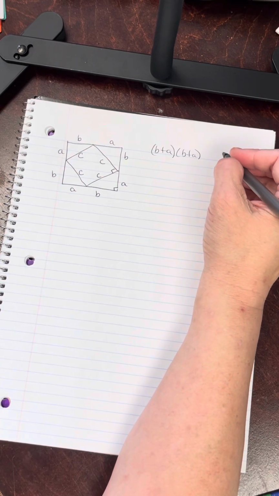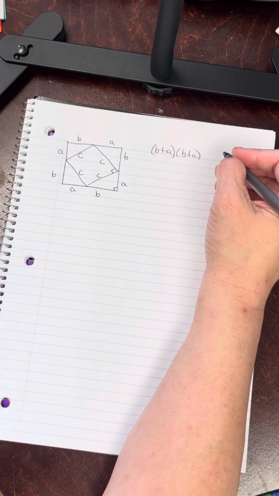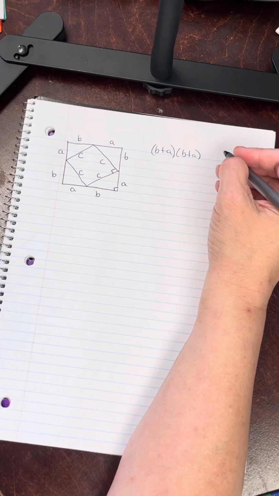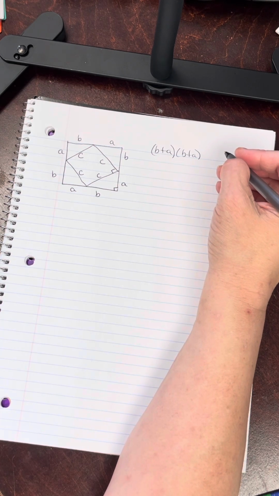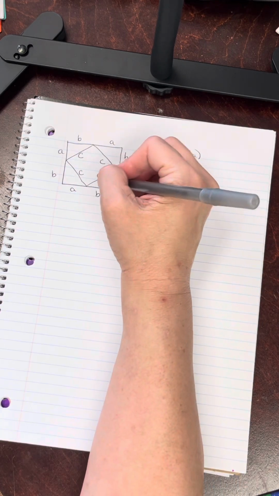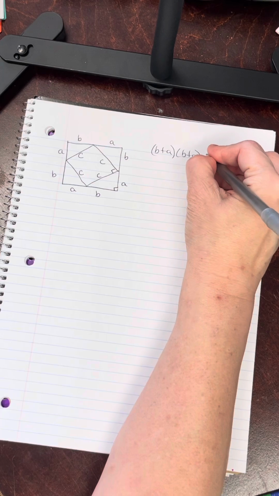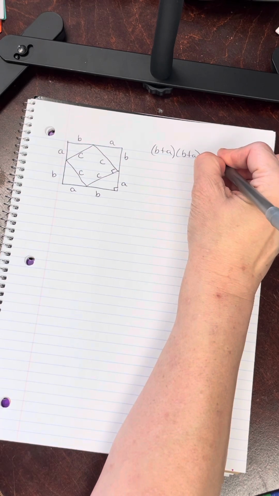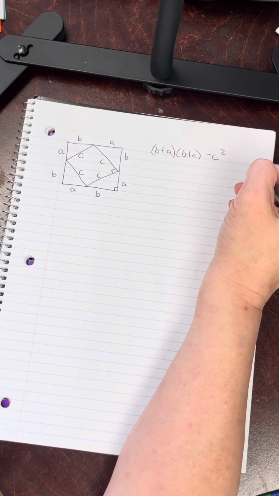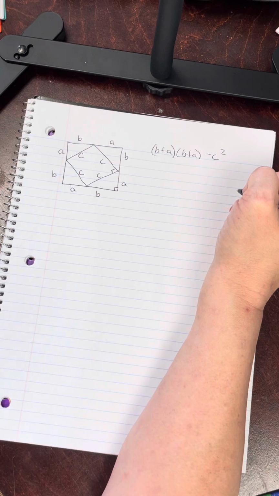I'm looking for the area of the triangle, which means I want to take out, for the area of the triangle, the area of the internal square. So I will minus, and how do I get its area? C times C, which makes it C squared.